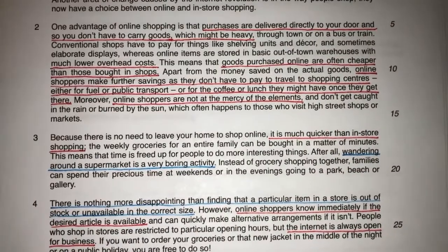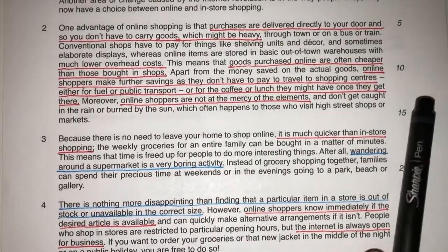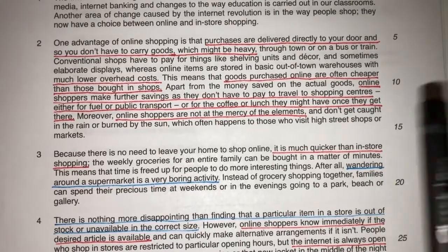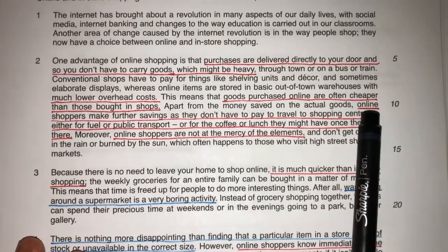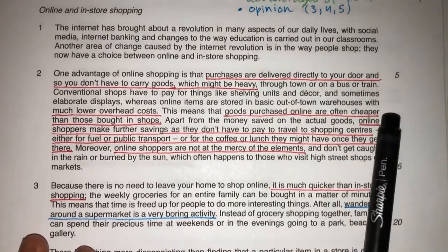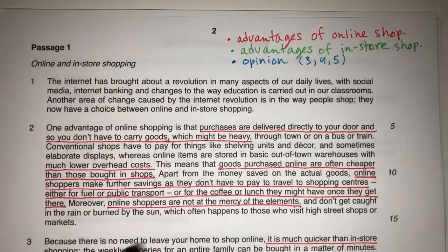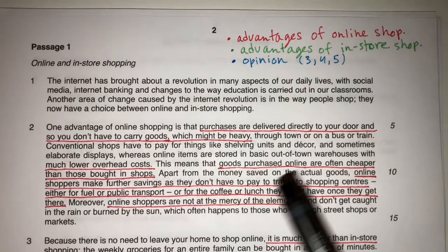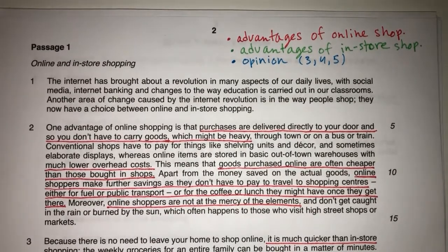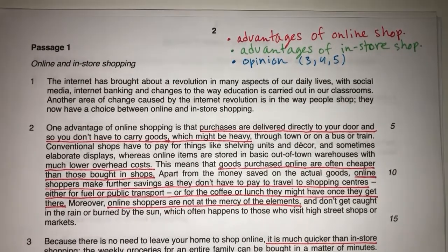I think that this passage is honestly pretty cool. It talks about something that is currently going on, right? With all the technology that we have nowadays, the in-store shopping experience is at risk. Right?